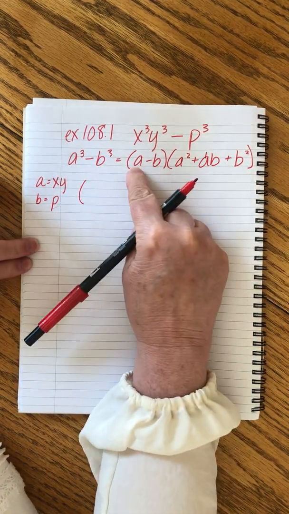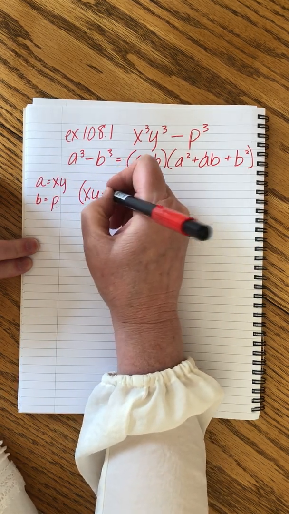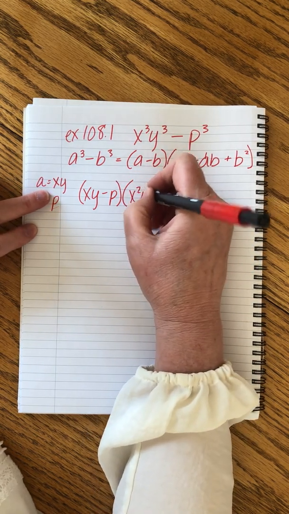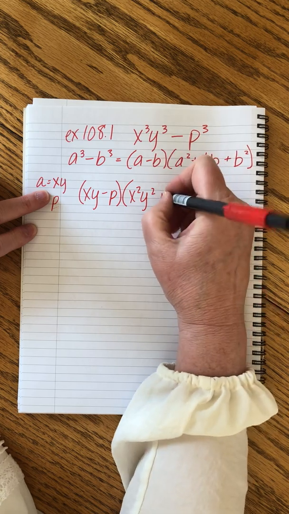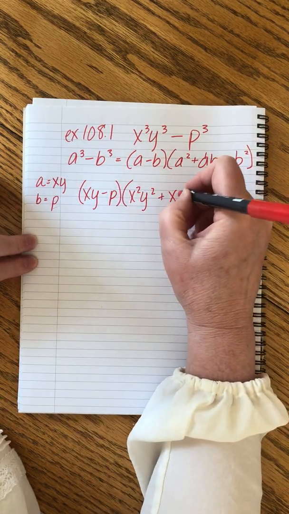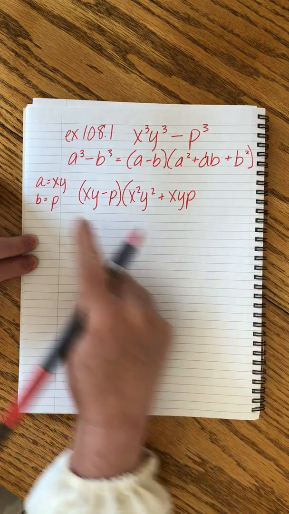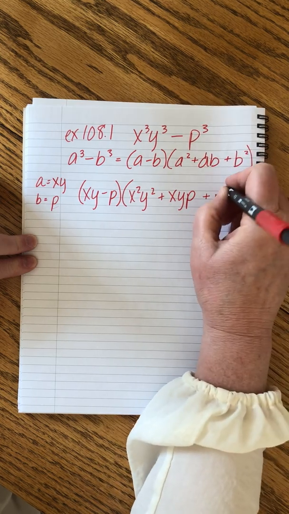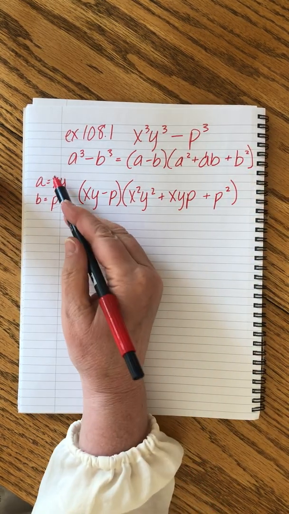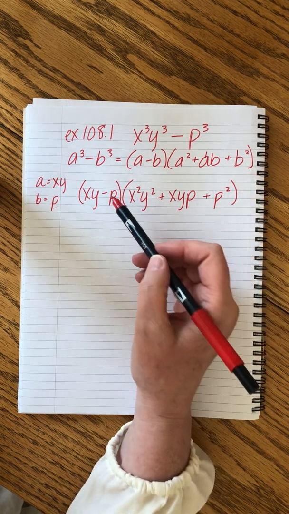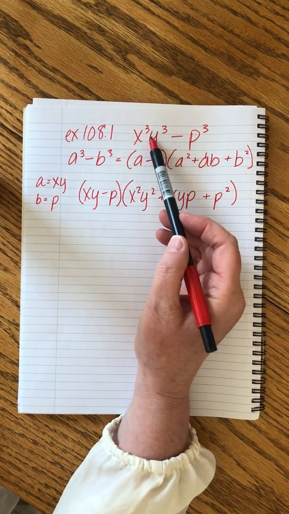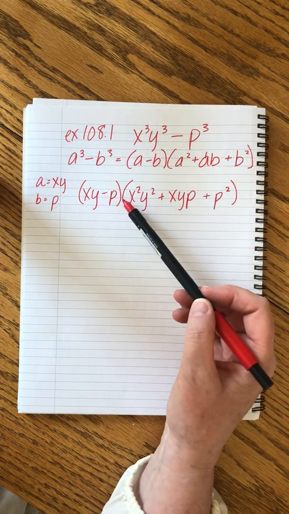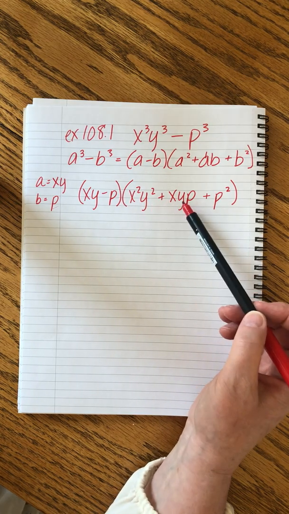So let's write it out. A minus b, that's going to be xy minus p, times the quantity a squared, that would be x squared y squared, plus a times b, and I'm just going to write that in order rather than putting it alphabetical. That'll help you see the pattern. Plus b squared, well, b is equal to p, so that's p squared. Do you see how we take these values and plug them into this formula, and that gives us the factoring of this? And let me just triple check and make sure I got the right answer. xyp plus p squared. Good.